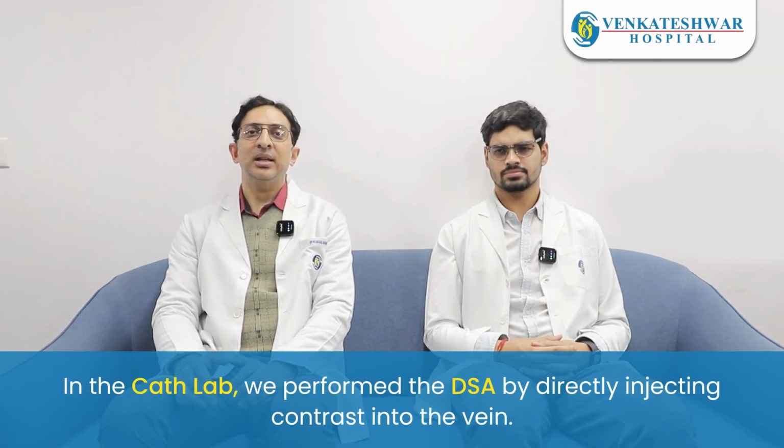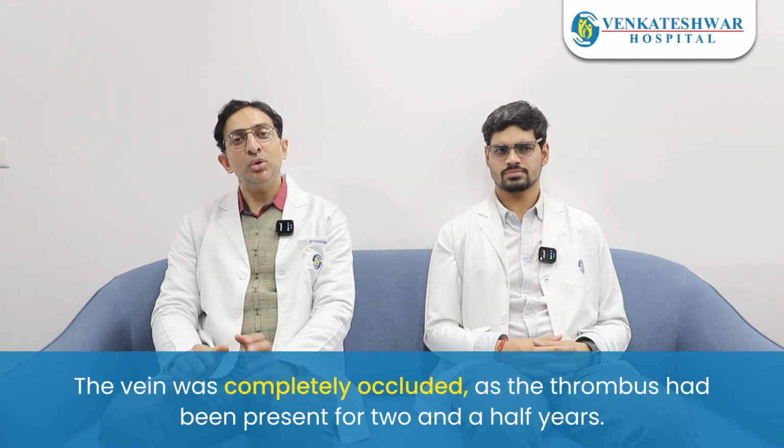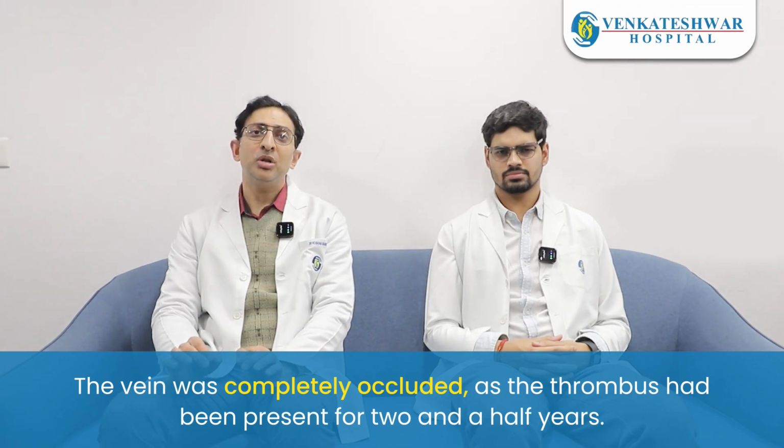So we took the patient to the cath lab. We did the DSA, the contrast study, directly by injecting the contrast in the vein, and what we observed was that the vein was totally occluded, as the thrombus had been present for 2.5 years. Rarely could we aspirate a few drops of blood from the involved segment.